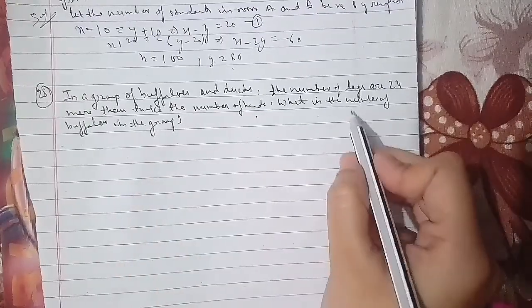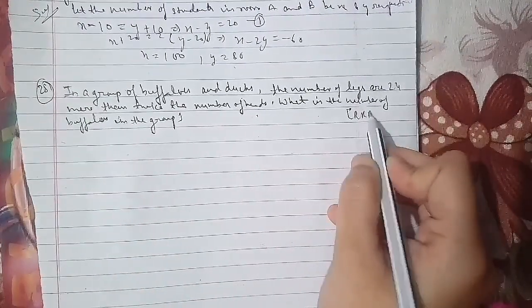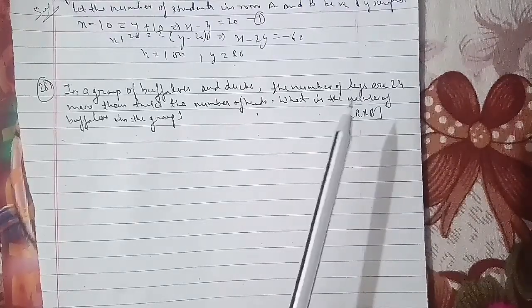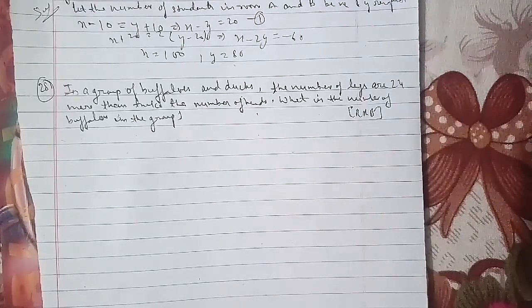This has been asked in the RRB examination paper. The options for this are 6, 8, 10 and 12, and we'll have to solve it.